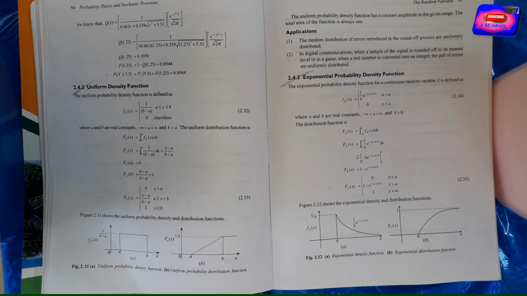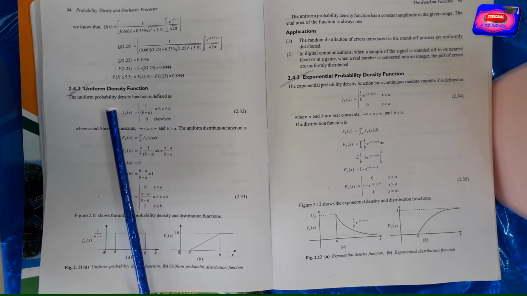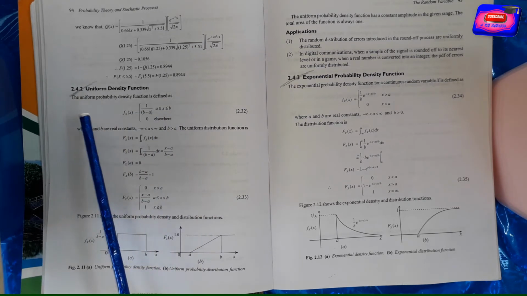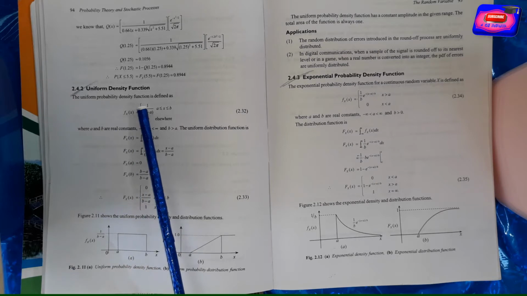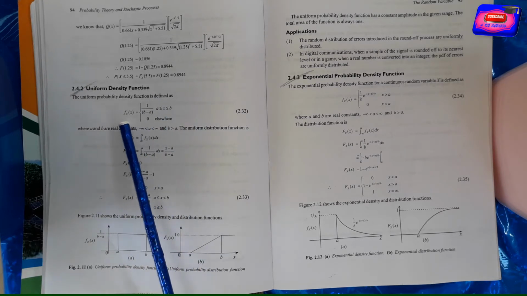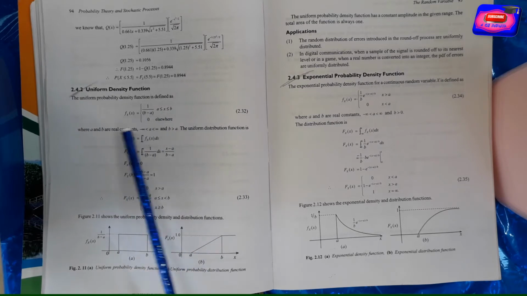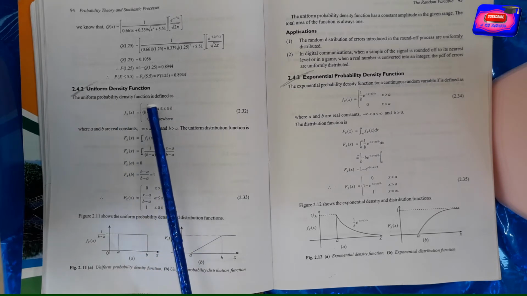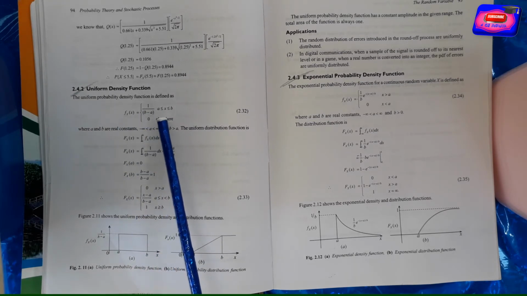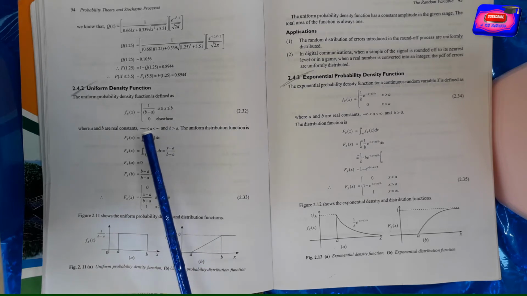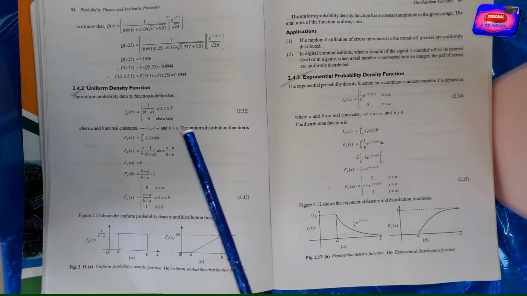Today we discuss the uniform density function. The uniform probability density function is defined as f_X(x) = 1/(b - a) for a ≤ x ≤ b, and 0 elsewhere.